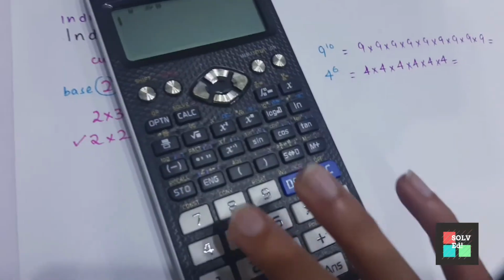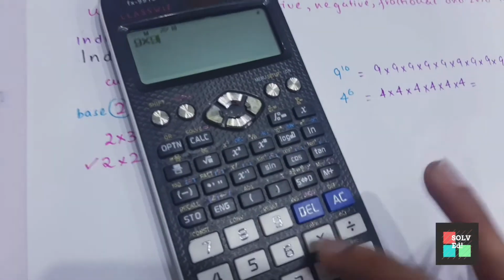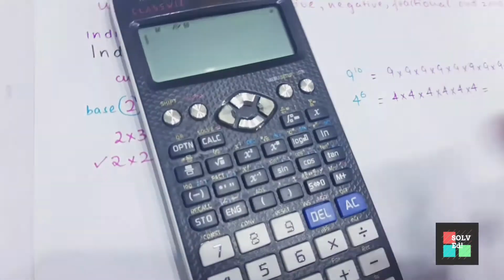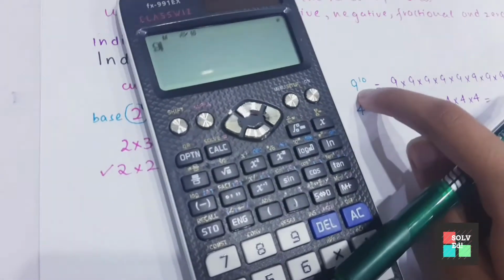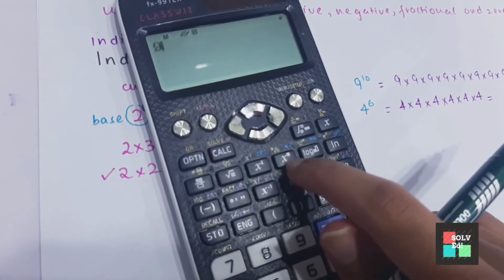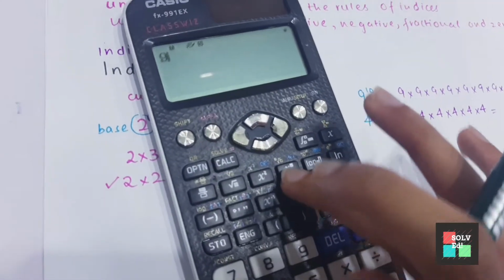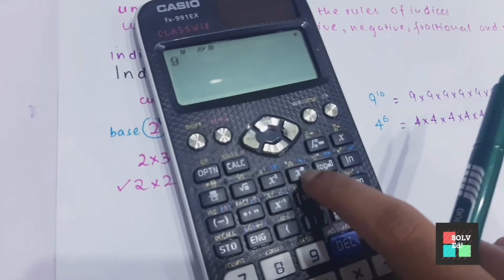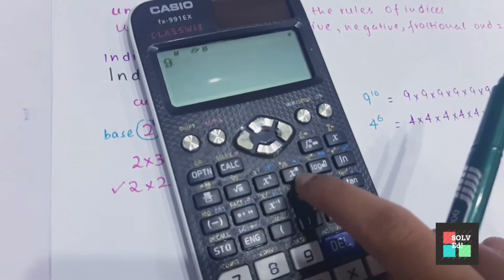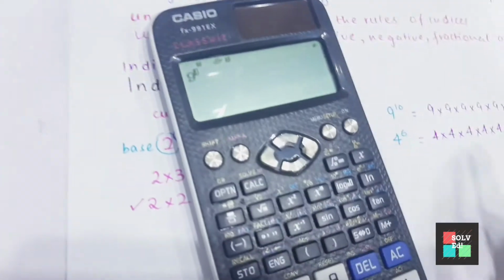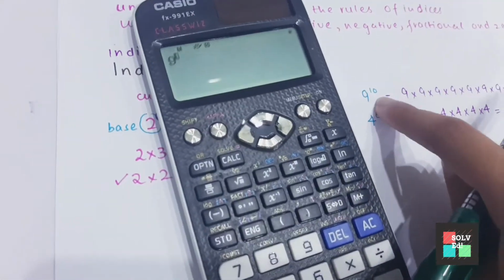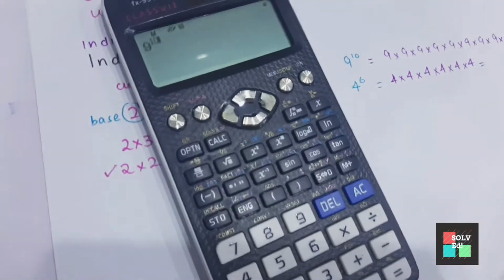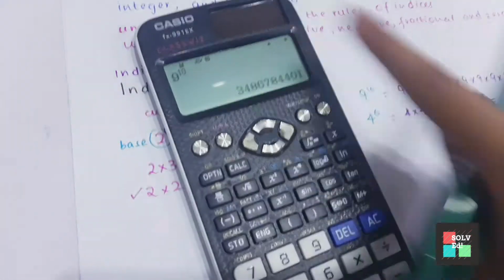And instead of writing something like 9 into 9 into 9 into 9, you could just do it very simply by clicking 9 once. We know the base. Click on this button, which states x to the power. It has a little box on the top indicating an input for the exponent or the index. So I'm just going to click it, and it's going to give me a little blank box right here. I'm going to fill it with the exponent. So that is 10 in this case, and I'm going to hit equals. That is going to give me the answer.